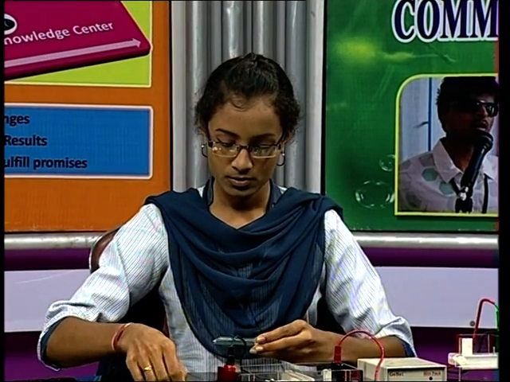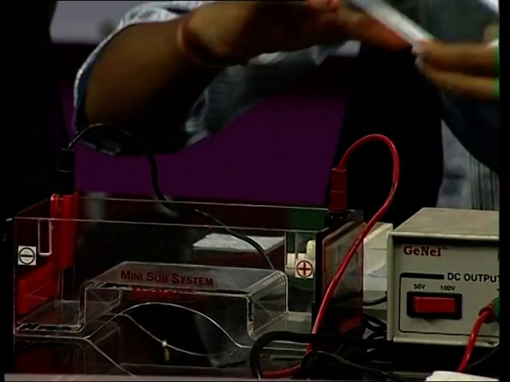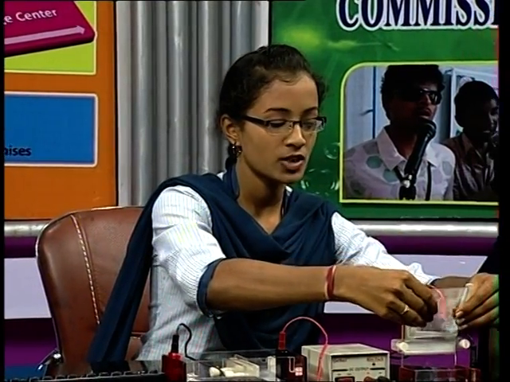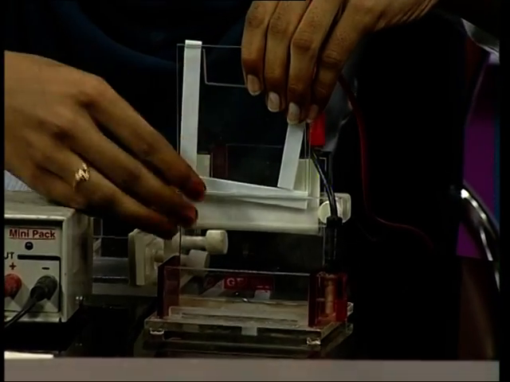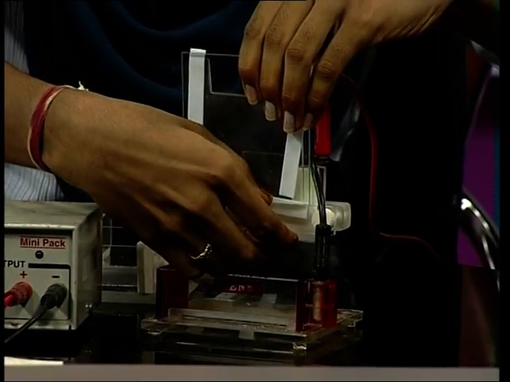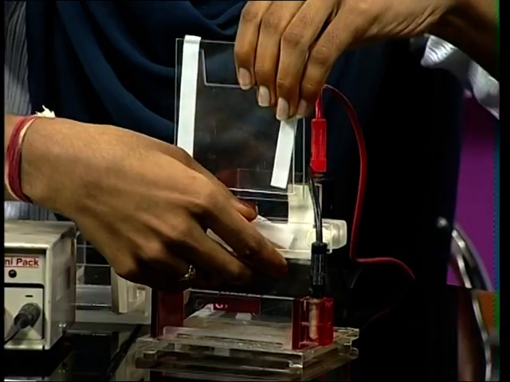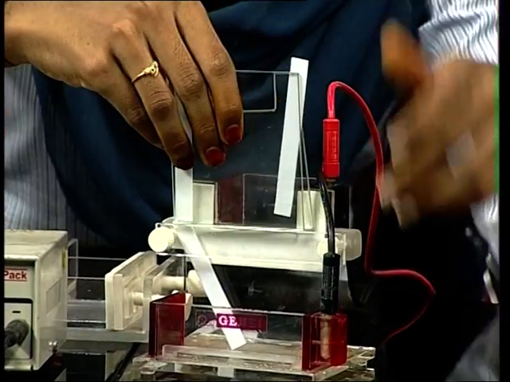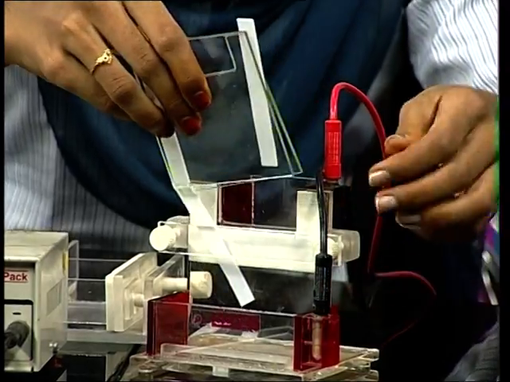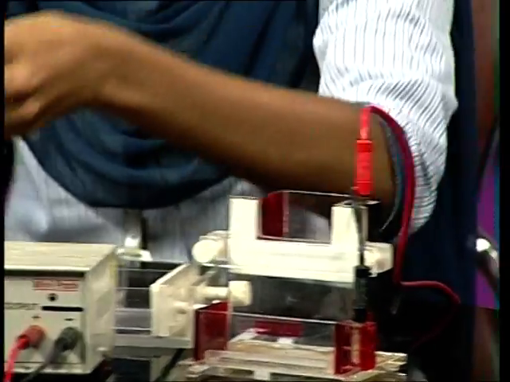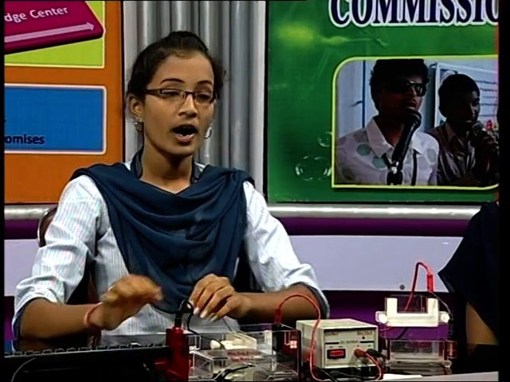And for the apparatus, after the preparation of the sample, we have to place the gel plates in the electrophoretic chamber. And here also the separation is based on the molecular weight of the proteins. And the last one is the detection.